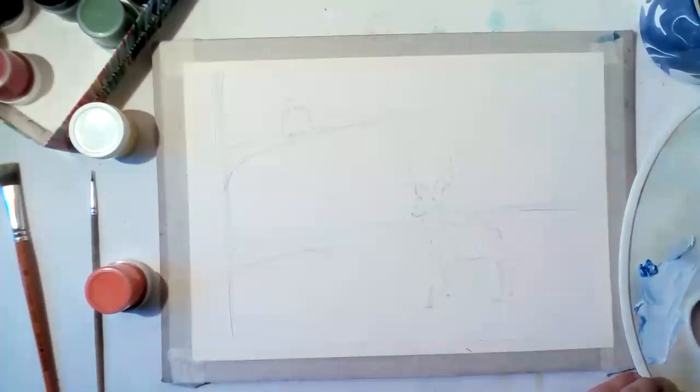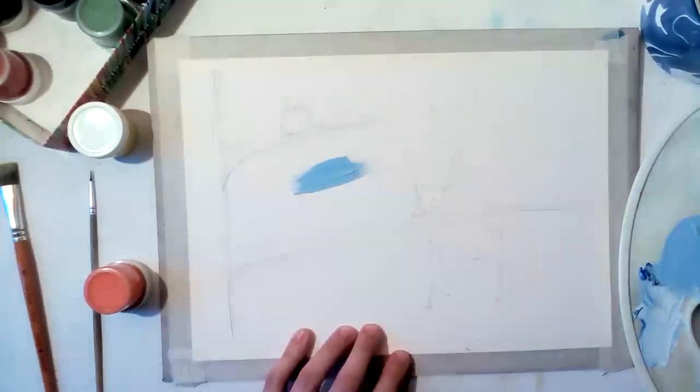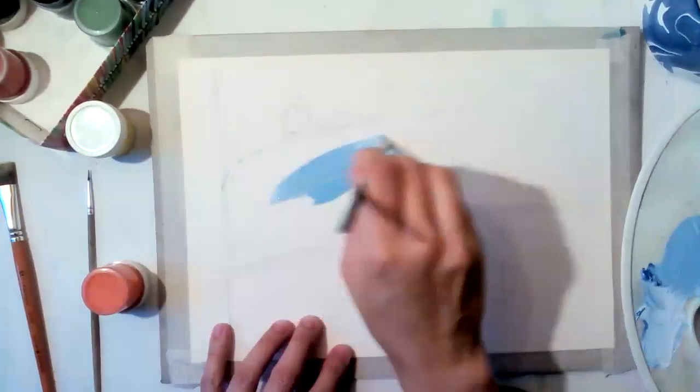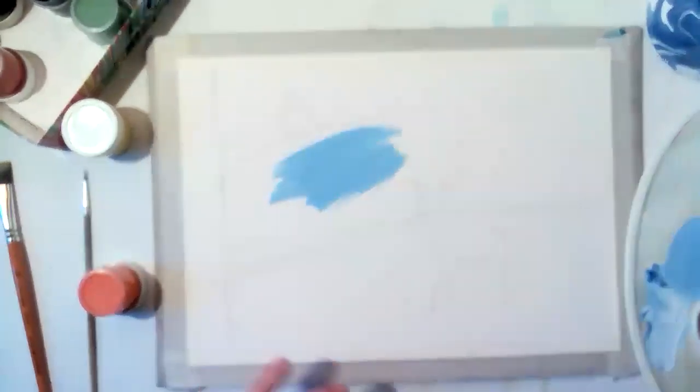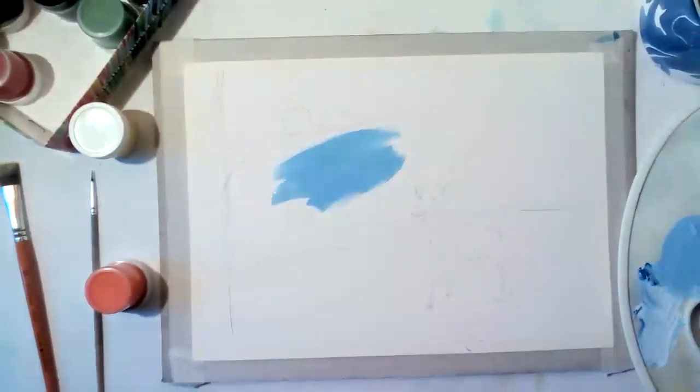Remember, by mixing, we need much more white than blue to make a very, very pale sky blue. So to stay on the safe side, ooh, it's already even dark. I wanted it lighter.